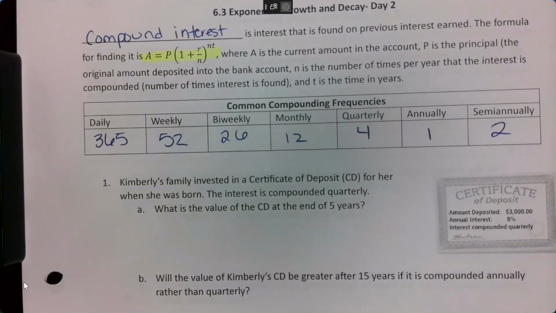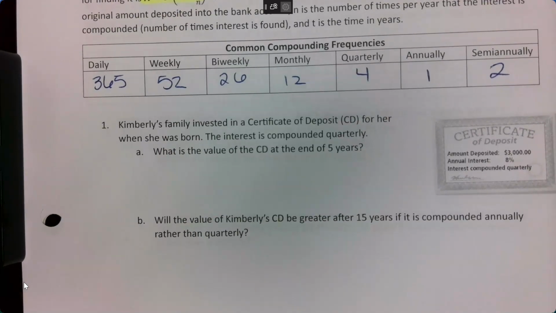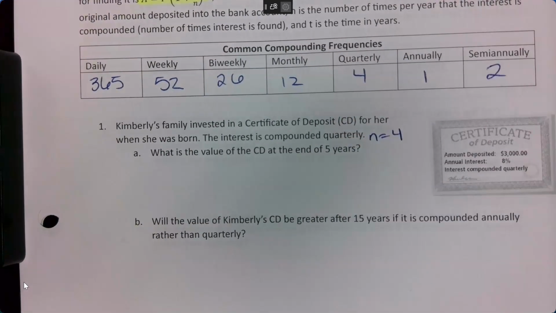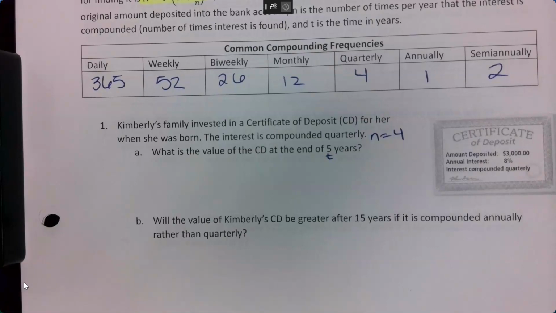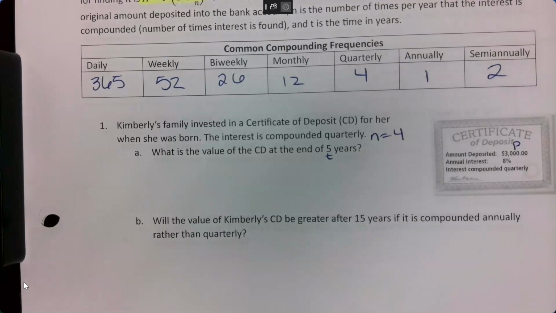Okay, so this first problem says that Kimberly's father invested in a certificate of deposit, abbreviated CD, for her when she was born. The interest is compounded quarterly. So, when it tells me that, it means my N is 4, because the compounding frequency is my N. It wants me to find the value of the CD at the end of 5 years, so that is my T. How much are they starting off within the account? It says in the picture. 3,000. So that is going to be my P, my principal.